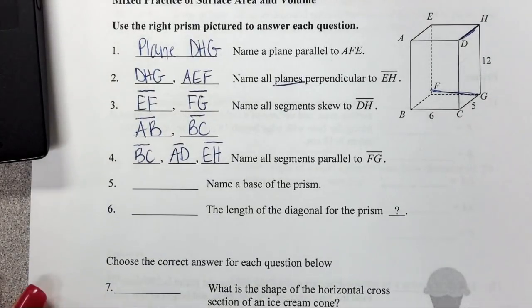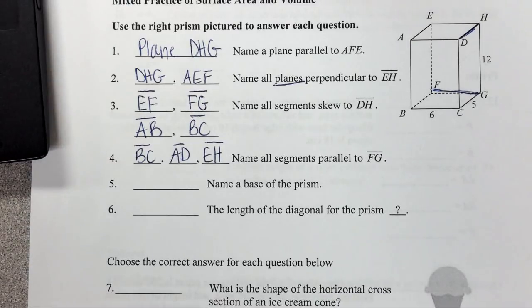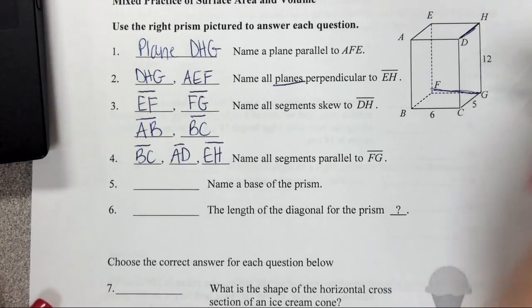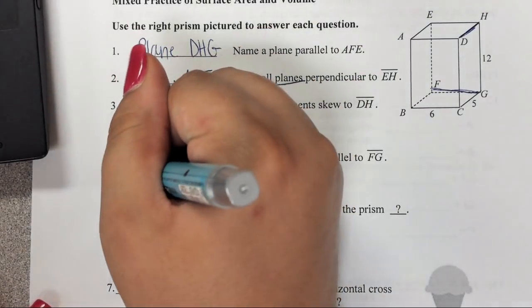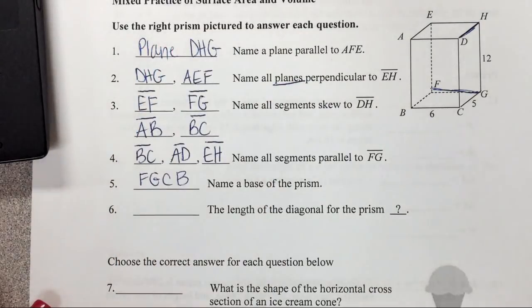All right, name the base of this prism. Do I give you, or what kind of prism is this? It's a rectangular prism. Do I give you what the base is? No, so in this case it would just be the bottom. So it's going to be FGCB.